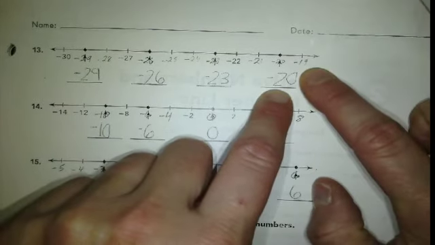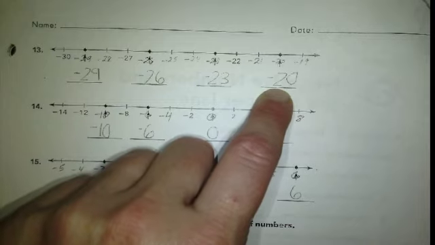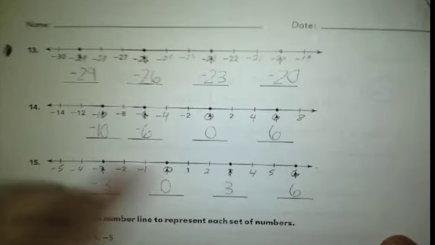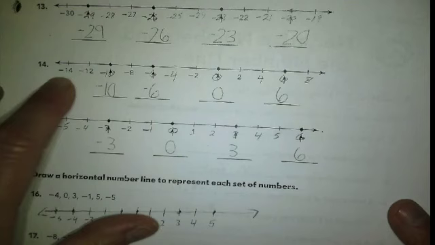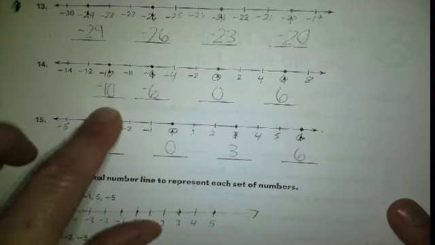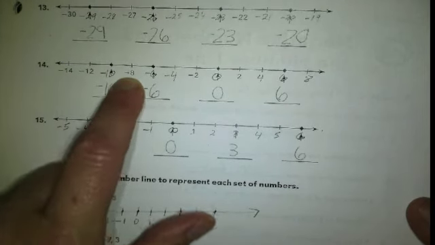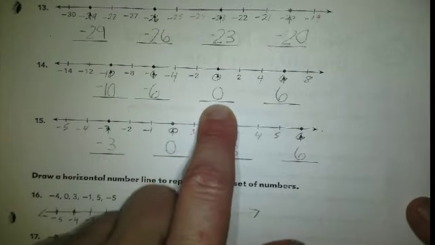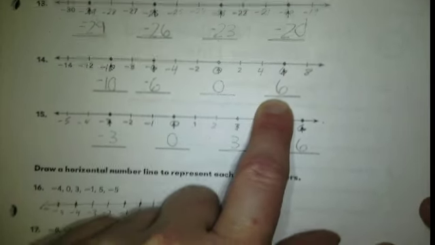You can see how I filled in every single line to help me figure out which ones the dots are on. This one here, negative 14, negative 12, so that'd be negative 10. It's going down by 2s. There's negative 8. This would be negative 6. This one would be 0, and this would be 6.